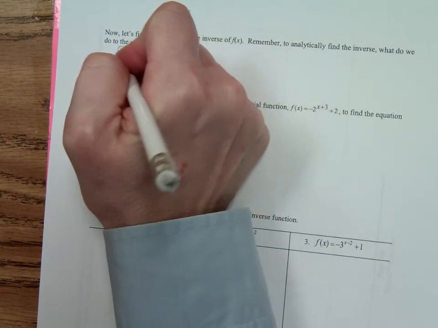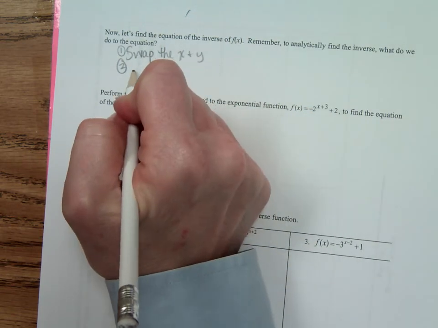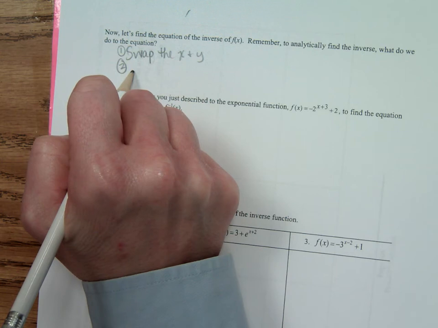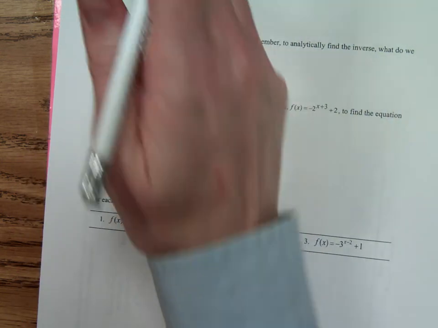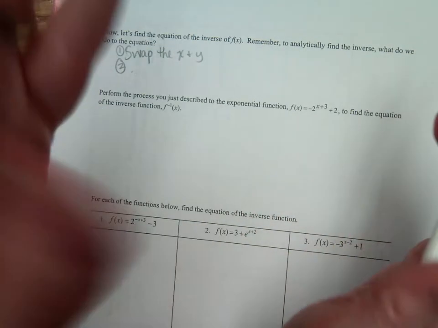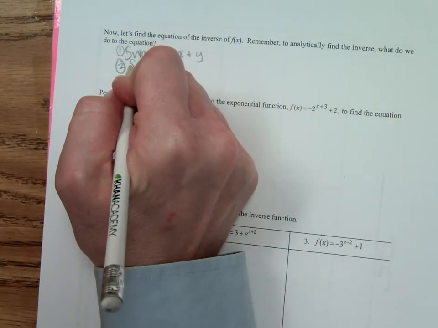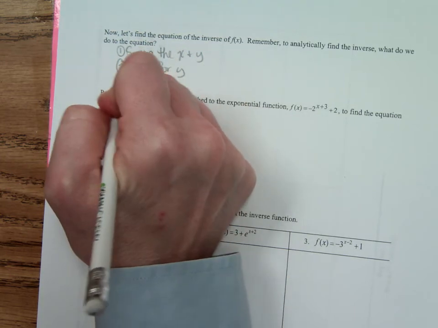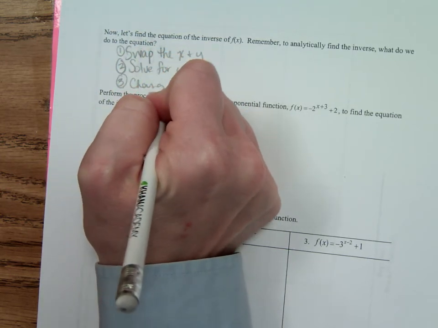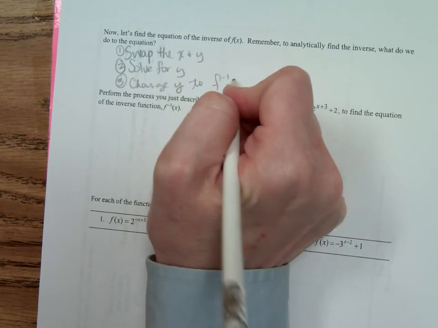And then after you've swapped the x and y, what do you do? Like you put the x where the y was and the y where the x was. Solve for y. And then change y to the inverse of f of x.